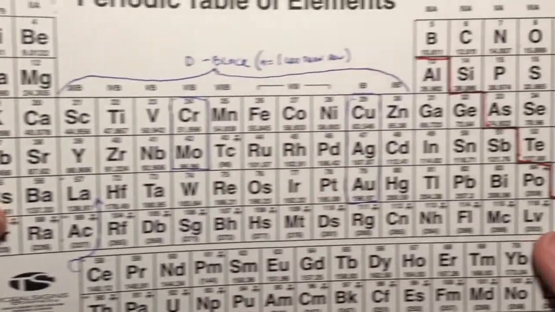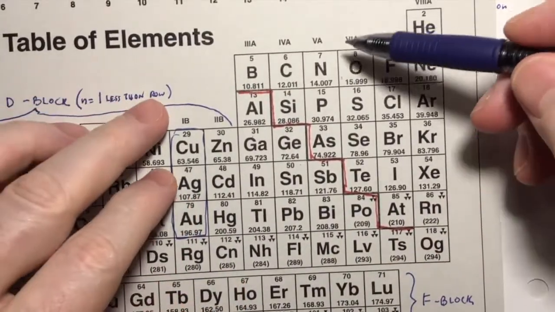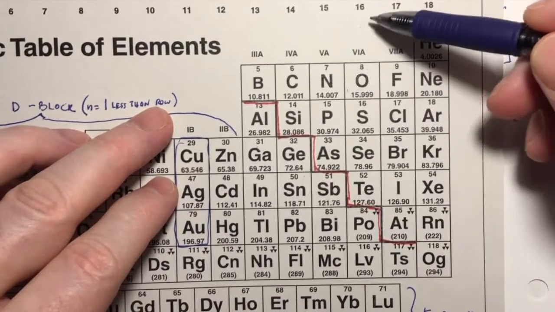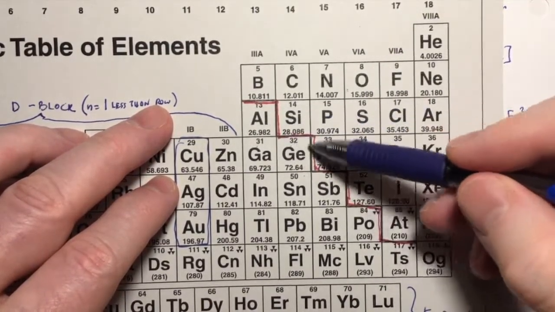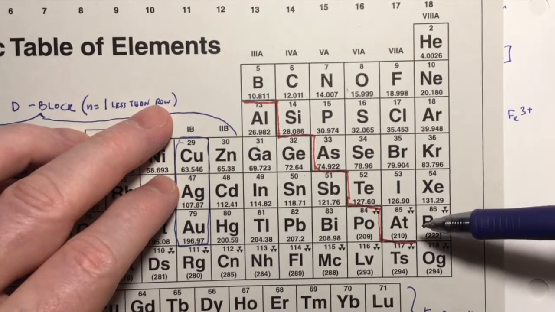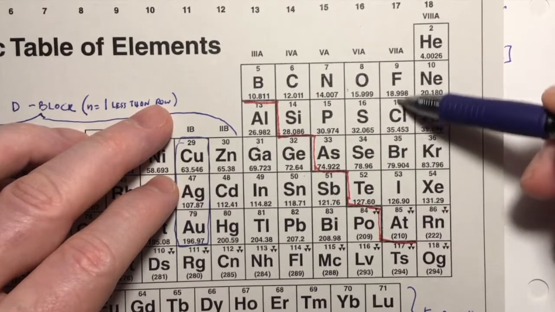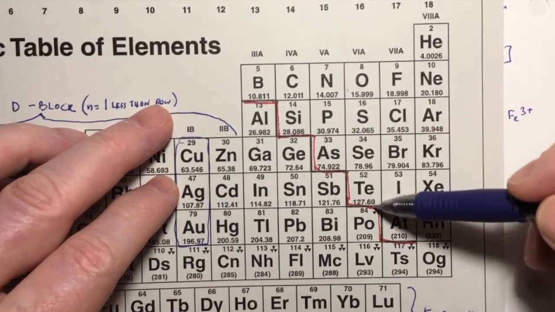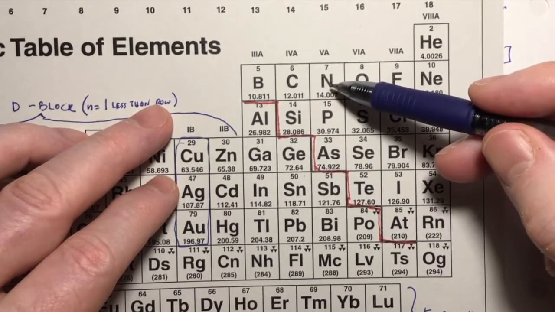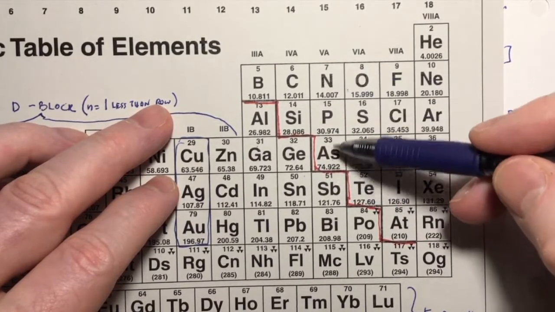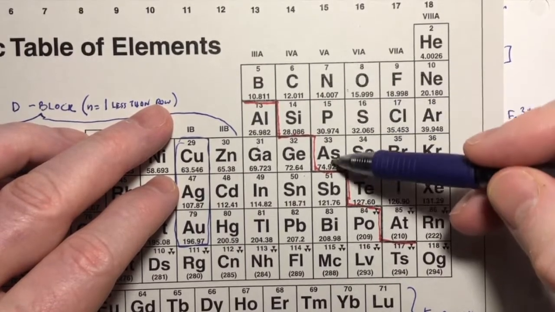And then we go over to the other side of the periodic table, and it's groups 15, 16, and 17 above the stairs only, okay? Groups 15, 16, and 17 elements, and only the ones above the stairs. Group 15 will always gain 1, 2, 3 electrons to become a 3- charge.